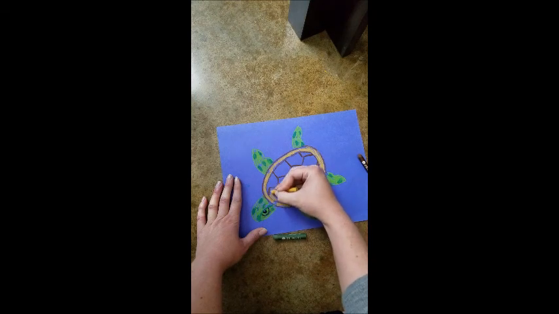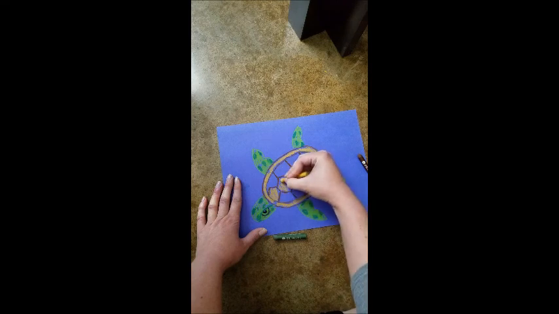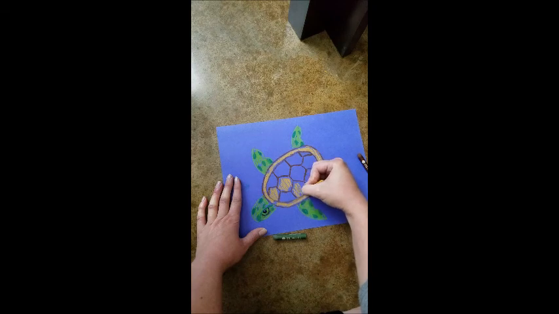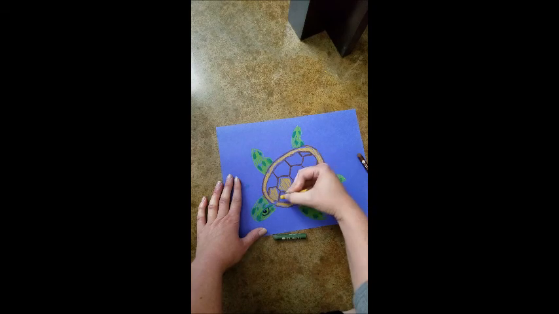And we're going to go inside each one of these little shapes here. And color a little bit of gold.